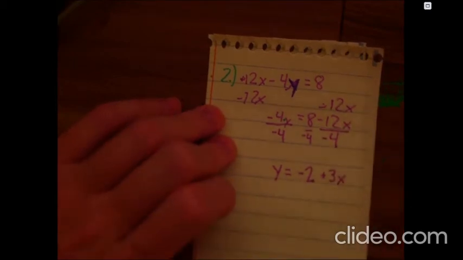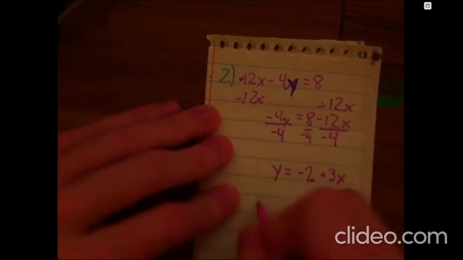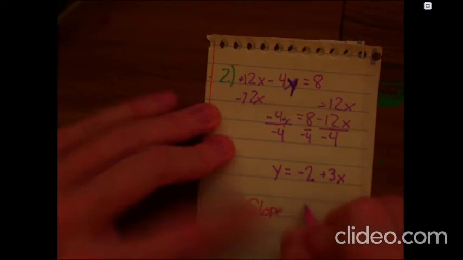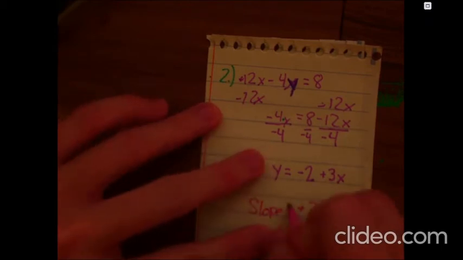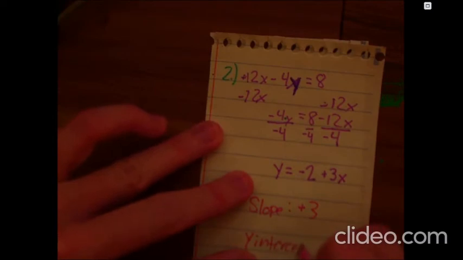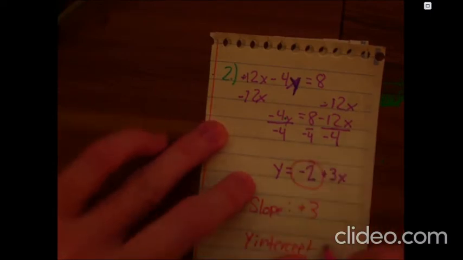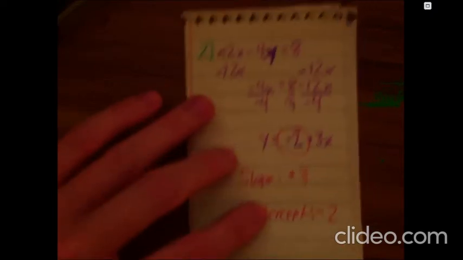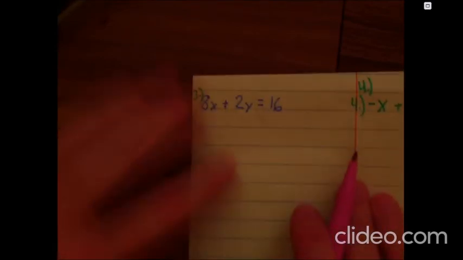So in this case, my slope is a positive 3. My y-intercept is a negative 2. Okay? I'm going to compare these to the list afterwards. So I'm going to solve them all first, isolate them first, and then go back after. So if we look at number 3 now, I have 8x plus 2y is equal to 16.